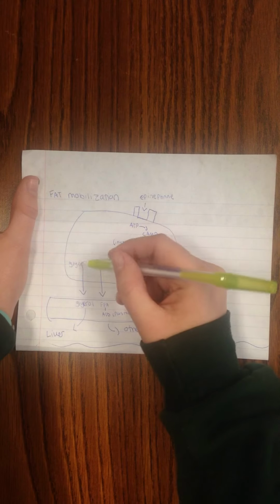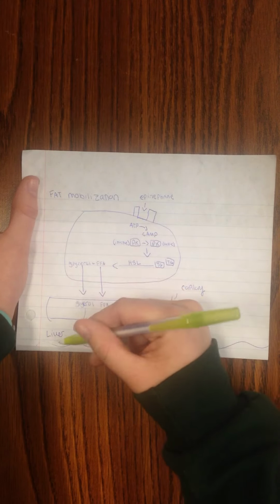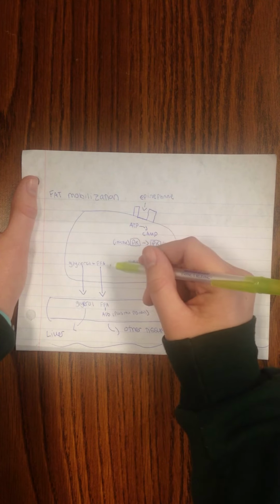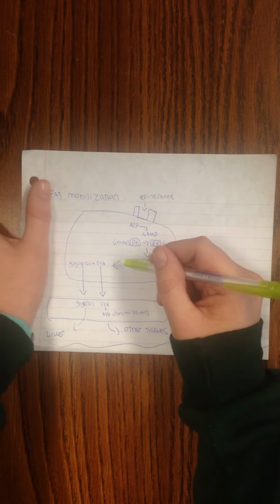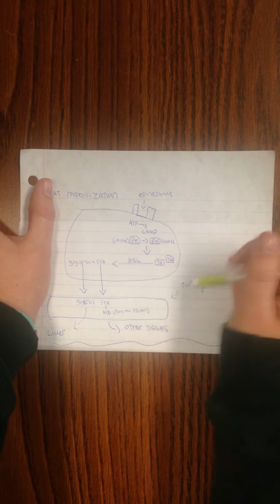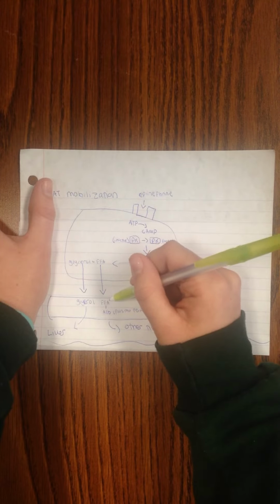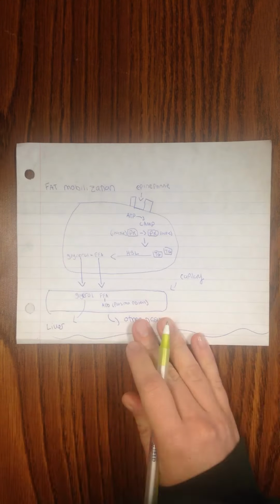And glycerol can easily go into the bloodstream, or can then be taken into the liver. However, free fatty acids are not capable of doing that. They cannot just enter the bloodstream on their own. They have to be attached to a plasma protein, in this case, albumin. So then they attach, they can enter the bloodstream, and then they can go into the other tissues.